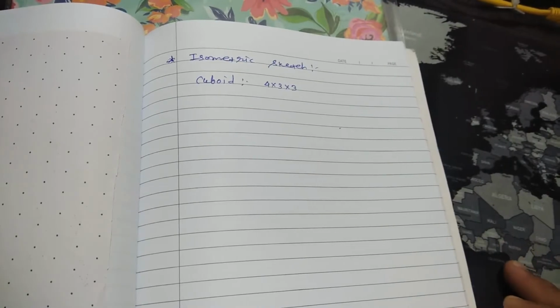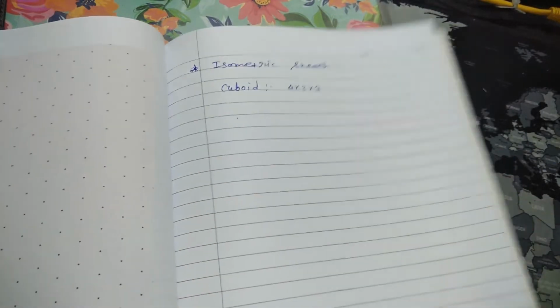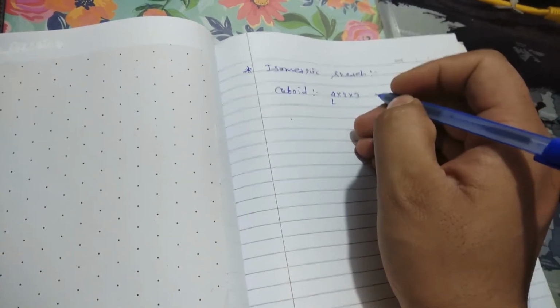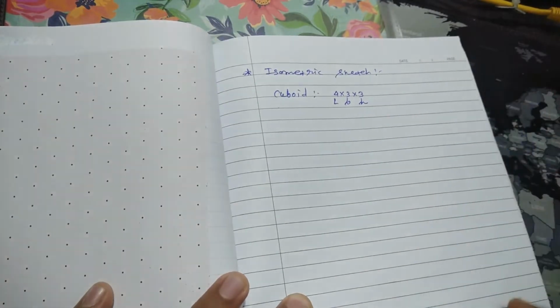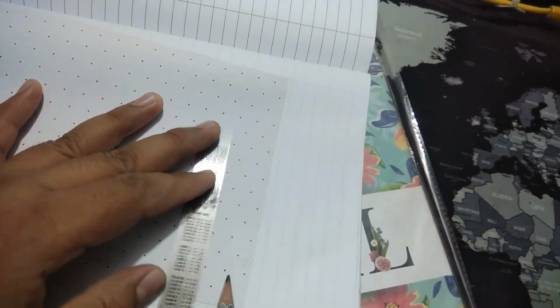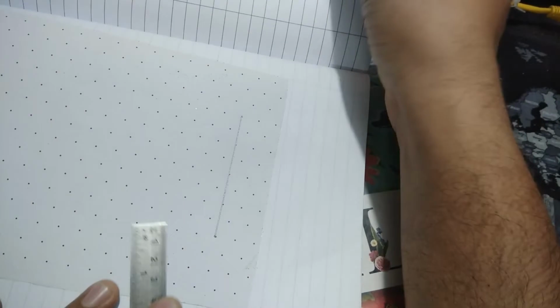Next, isometric sketch. This is an example of isometric dot paper. This we have to stick on a blank page. Now in the isometric sketch we will draw a cuboid of dimensions 4 by 3 by 3 units. So this first 4 is nothing but length, 3 is breadth, and another 3 is height. So first of all we will draw a length of 4 units on this dot paper. So we will start with this point. 1, 2, 3 and 4 units of length we have drawn.